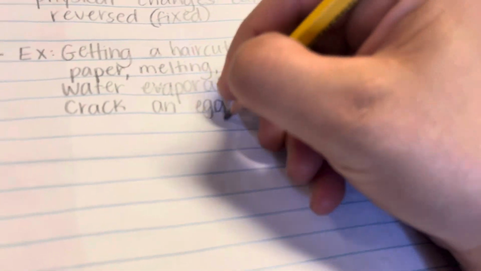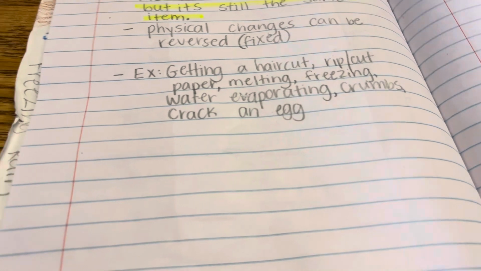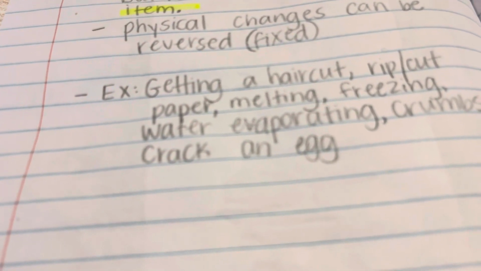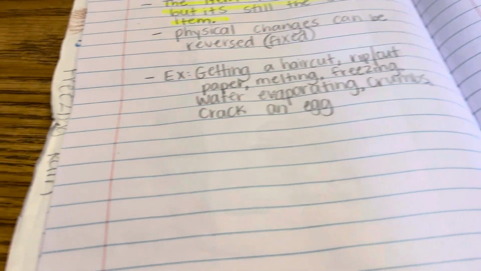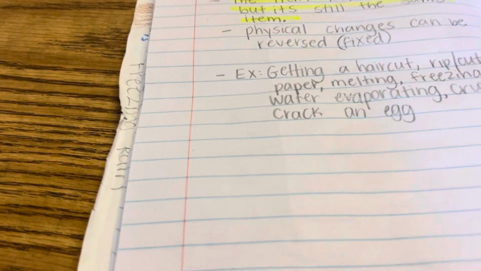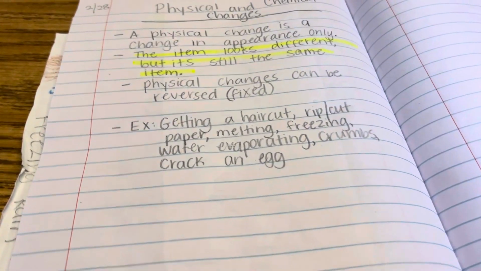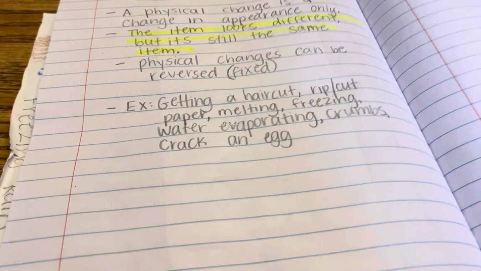If you've ever cracked an egg, there would be no point for you to put it back together, but until you do something with the egg, it's just a physical change. The big thing about physical changes is that you can fix it. You're not making anything new. You're just changing the way that something looks.